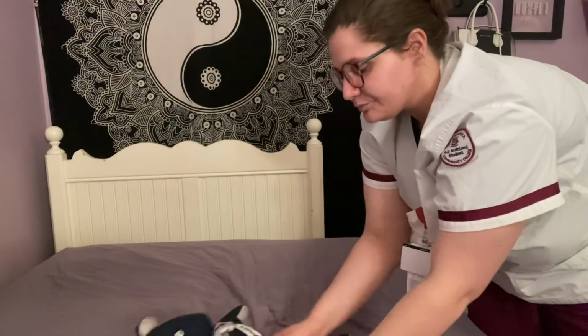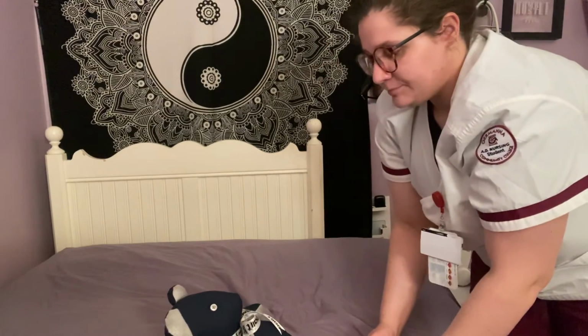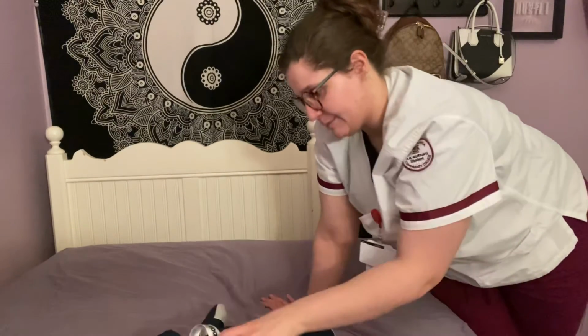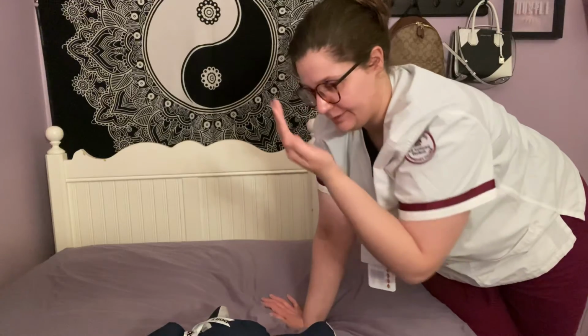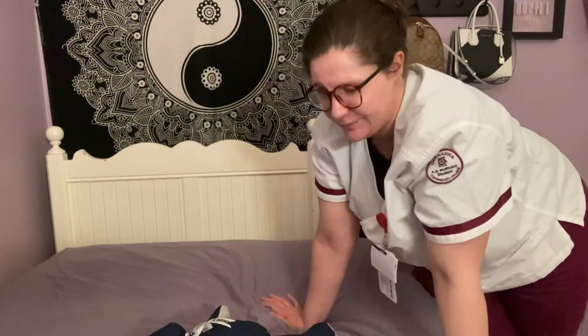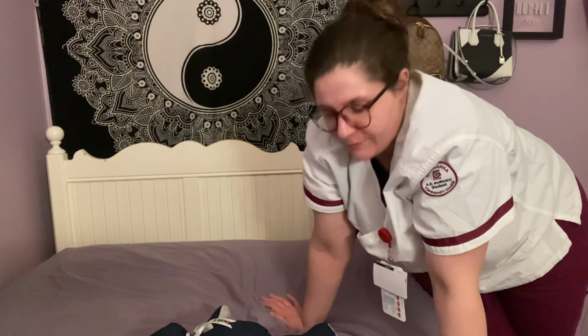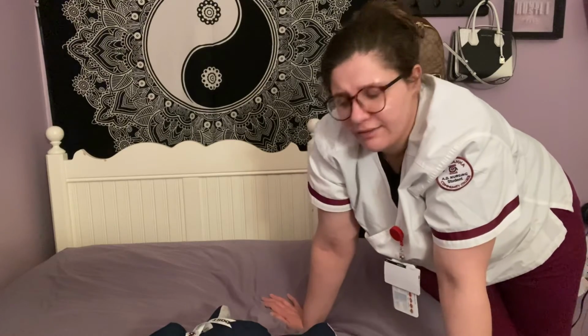So, that's all I can think about right now. But that would be the complete assessment. If I'm assessing the back, I always want to make sure that I'm assessing the baby's curvature of the spine. And while I'm back there, assess again for anal patency, making sure the anus actually works. But that is all I can think of at the moment.